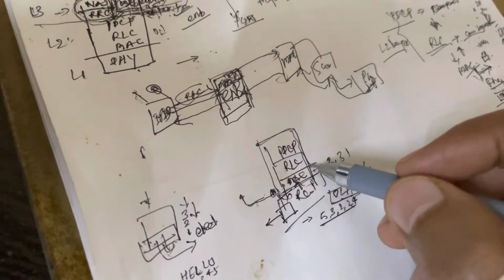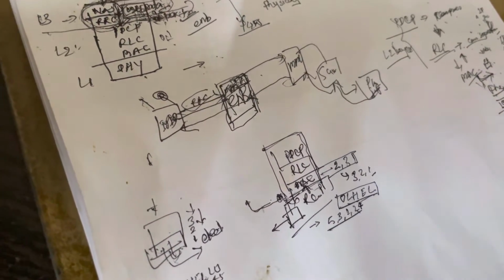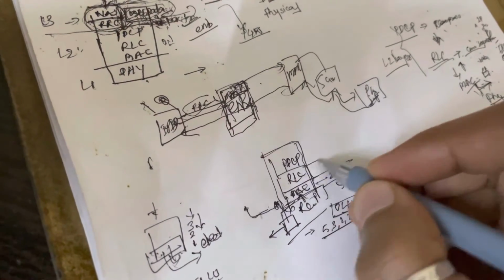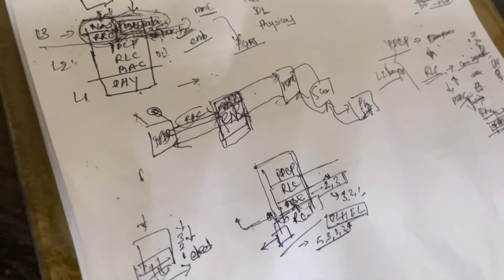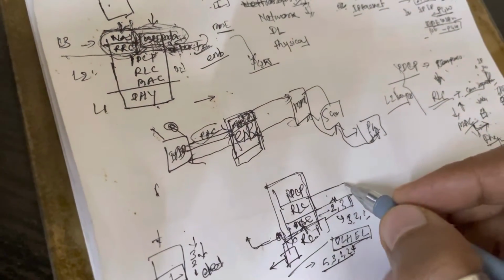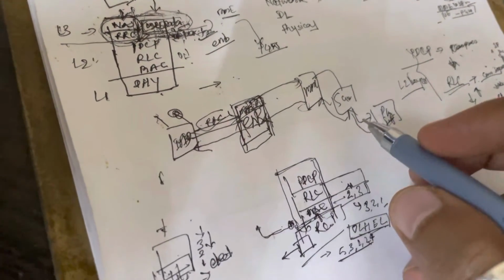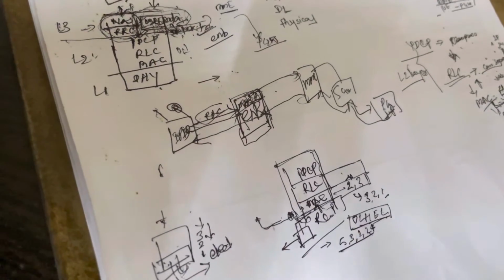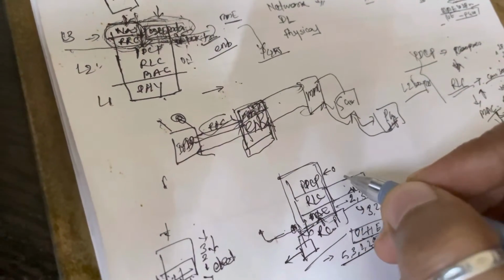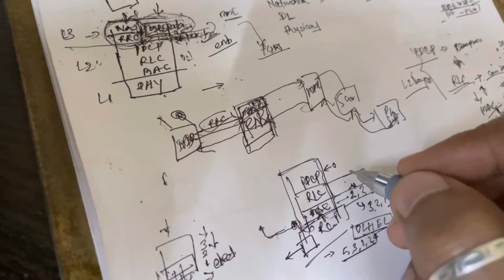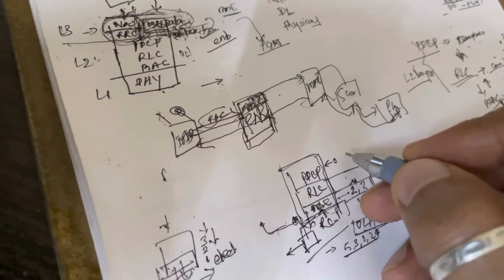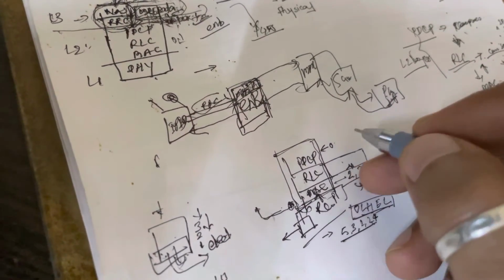So the MAC layer will set the priorities, then forward it to the RLC. So how will RLC identify that this data is its own? It will first check the headers. That's the reason every layer adds headers, because at the receiving side it first considers the headers, and then decides, okay, this is for me.